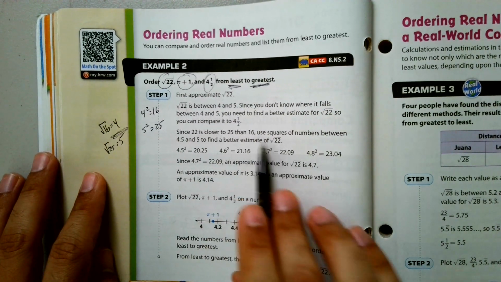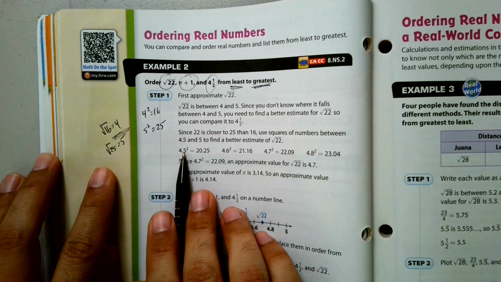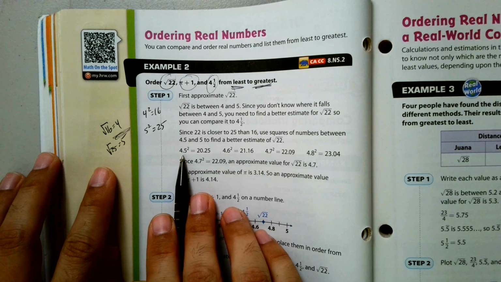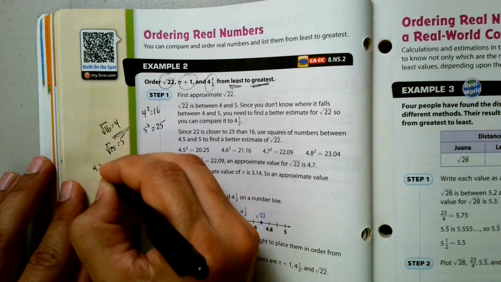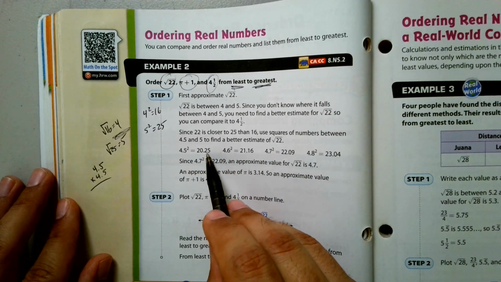So they do some guessing and checking by taking 4.5 and multiplying it by itself. 4.5 times 4.5 is going to equal 20.25.